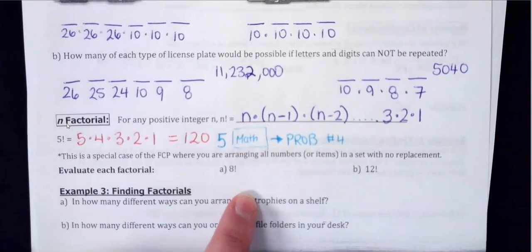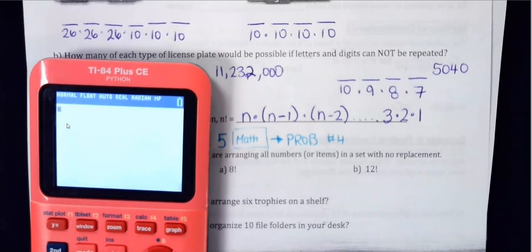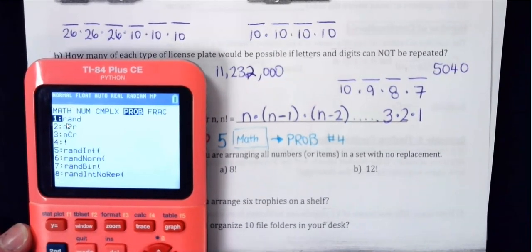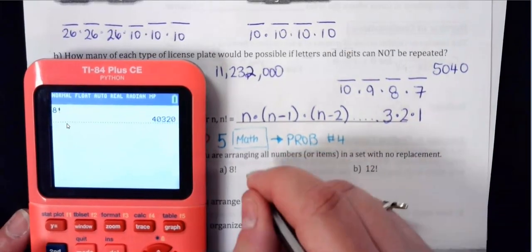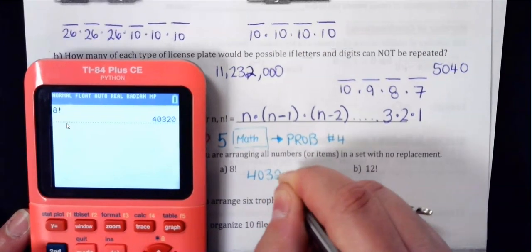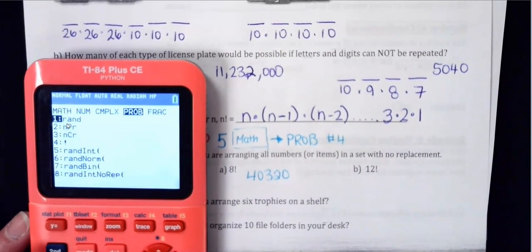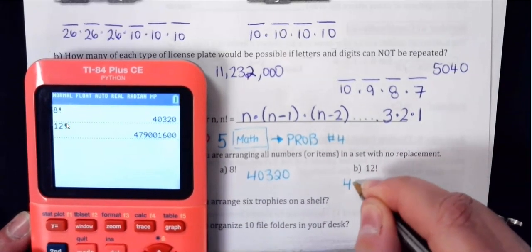So see if you can calculate here for me. You could do it by hand if you want to type all the numbers in, or you can use that little shortcut from the math menu. See if you can do 8 factorial and 12 factorial. And if anybody needs help with their calculator, I will be happy to help you. I'm just going to write the answers up here real quick so you can check. The 12 factorial is a huge number.